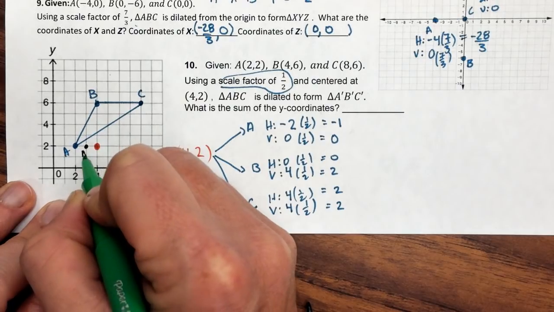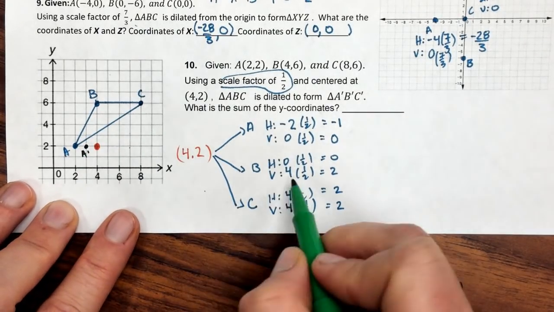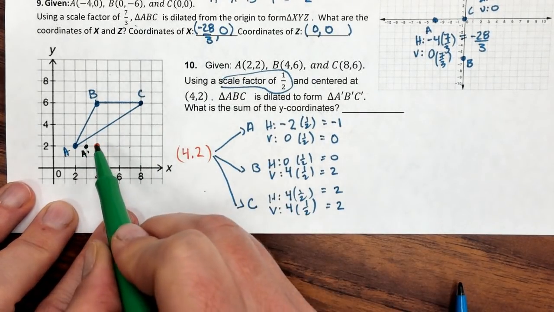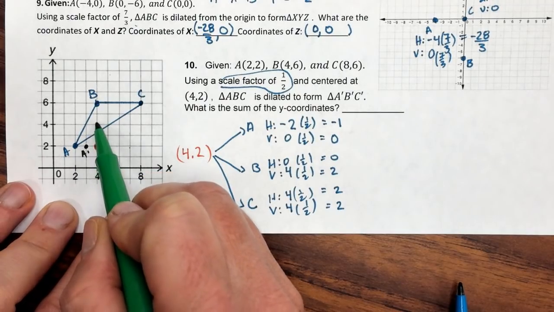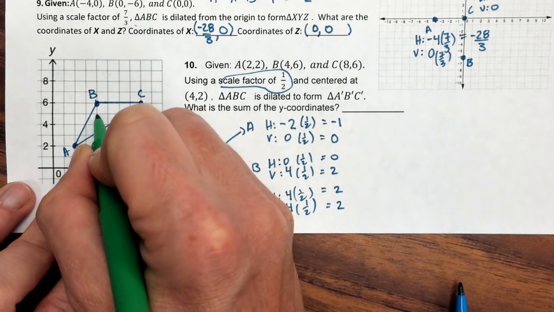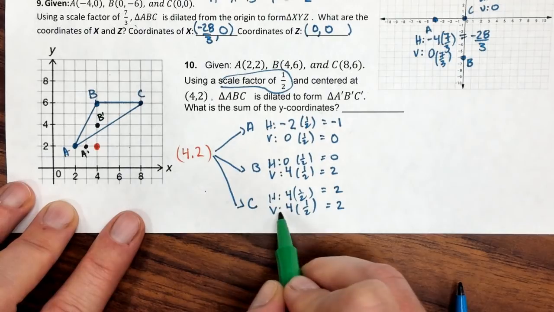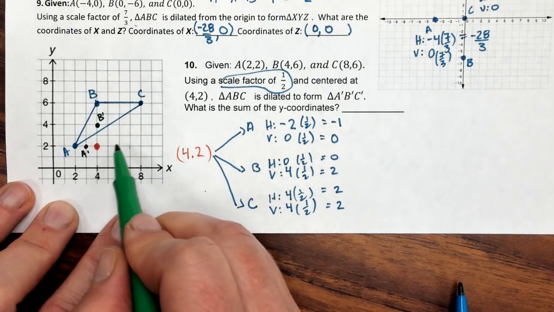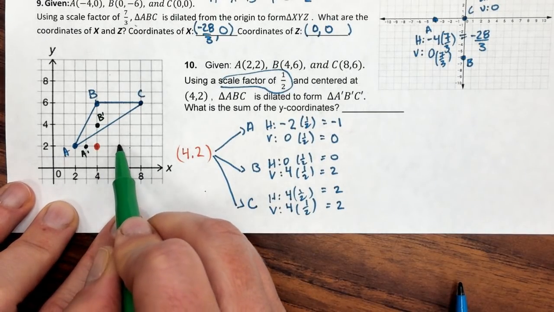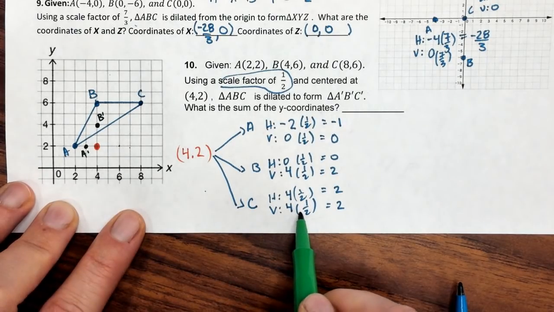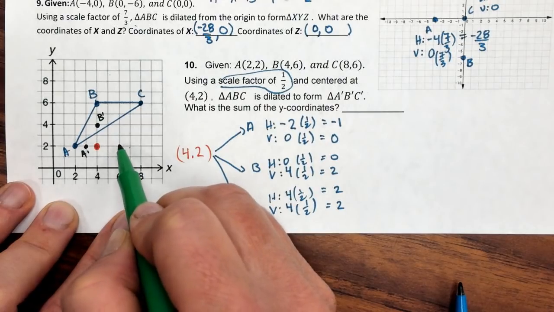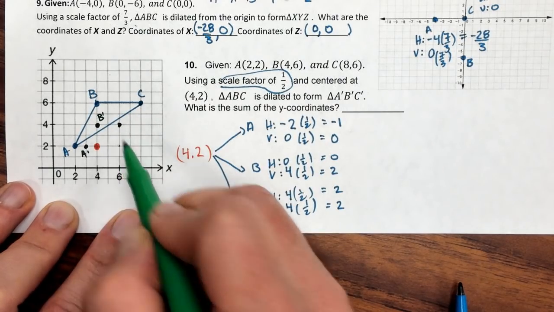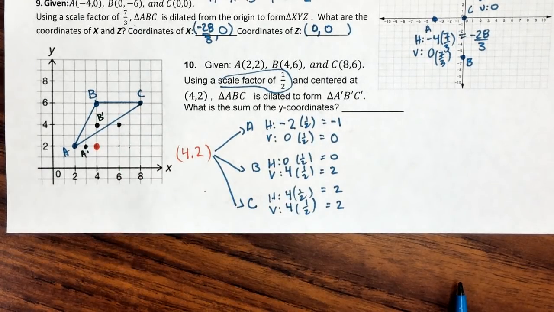A prime would be right there. And then if we are going to B, we have no horizontal movement, and then vertically, instead of going up 4, we're going to go up 2. And this is going to be B prime. And then for C, instead of going right 4, we're going to go right 2, and instead of going up 4, we're going to go up 2. So we're here.